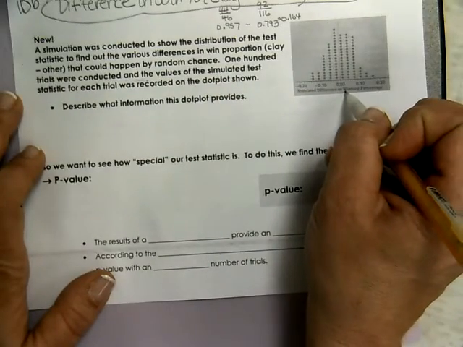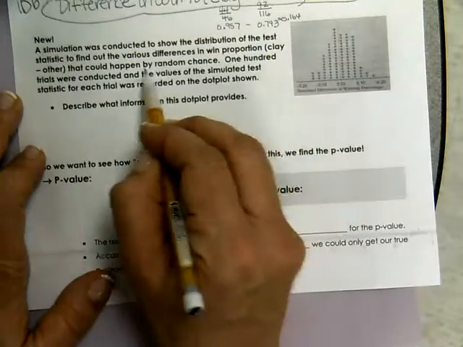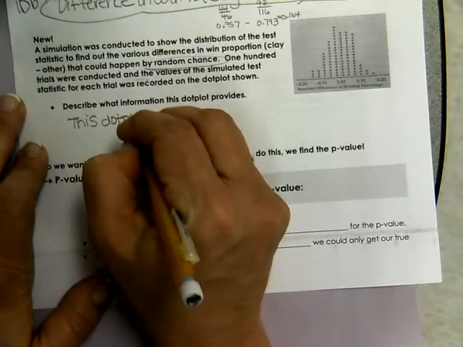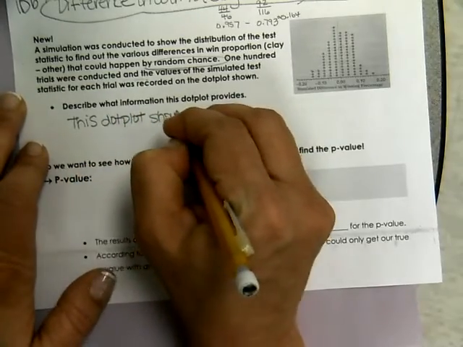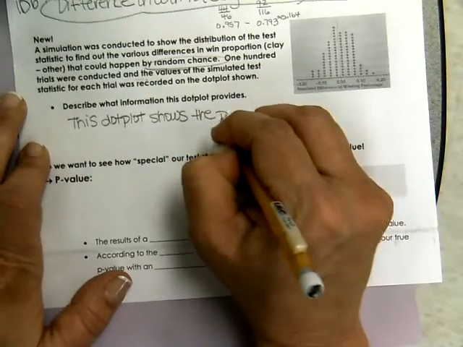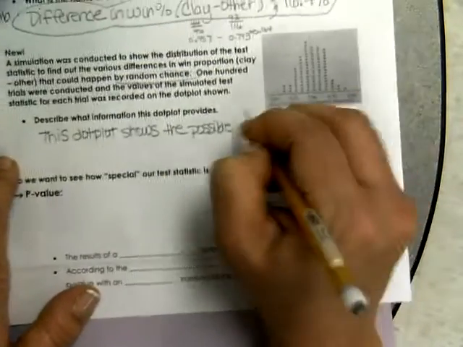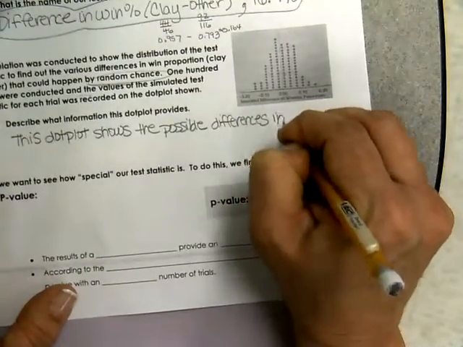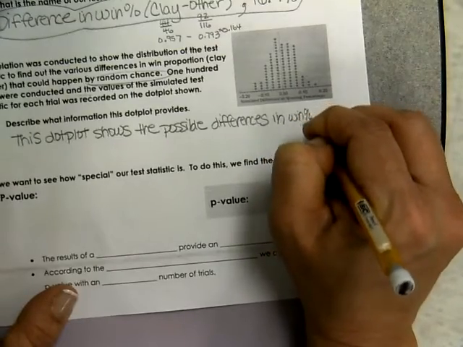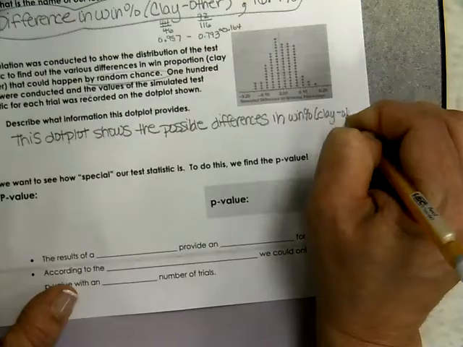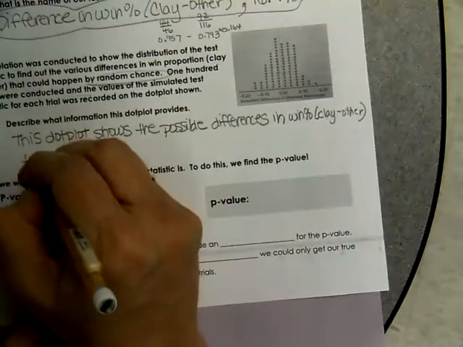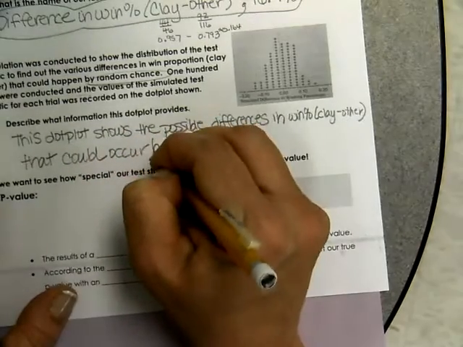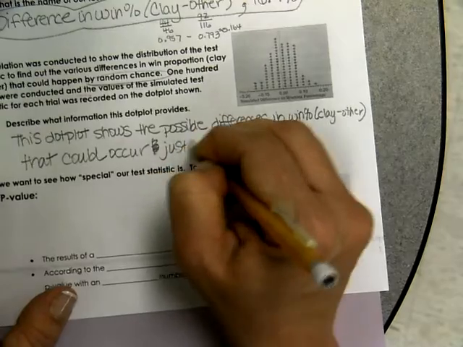Any dot plot always shows possibilities that could happen by random chance. So what we could say for this dot plot is that this dot plot shows, in particular, the possible differences in winning percentage, specifically clay minus other, that could occur or could happen just by random chance.